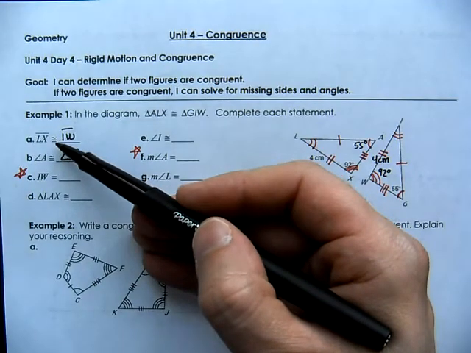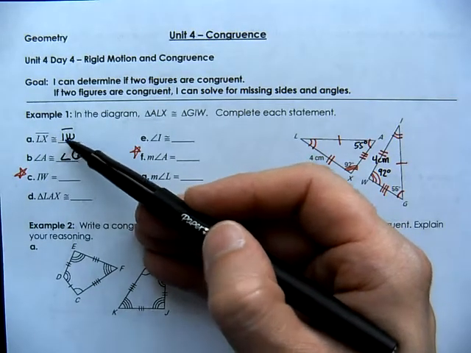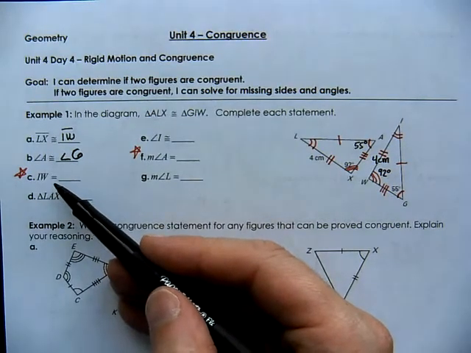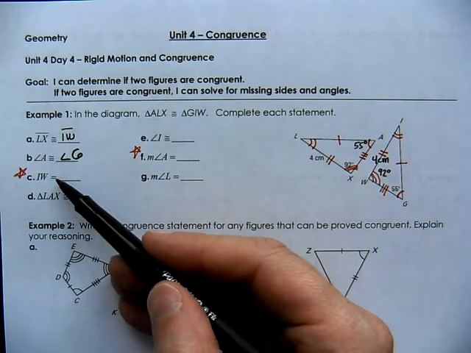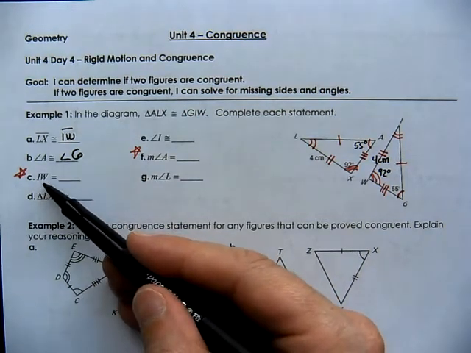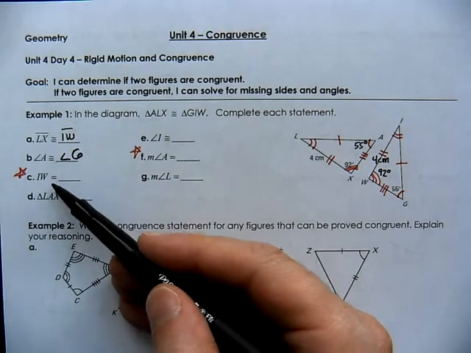So when you have the congruent sign, you are naming the part. But when you have an equal sign, we're not naming the part. This is asking the question, what is the length of this segment? How long is it from I to W? In other words, we need a number.